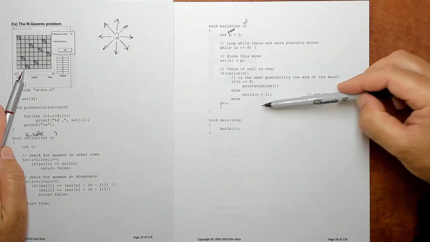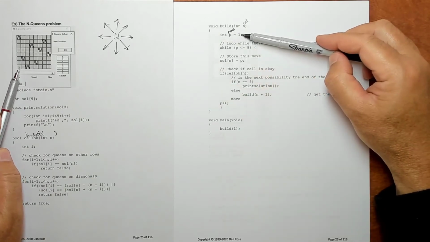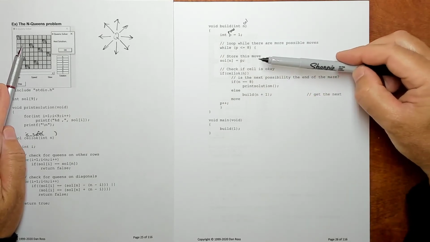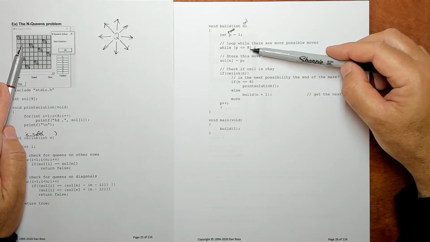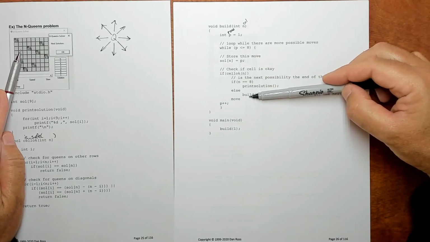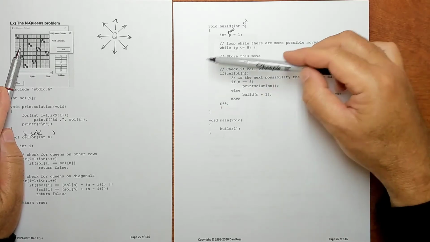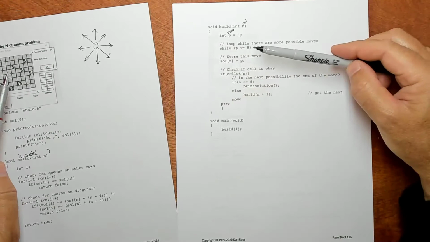Column 2 comes into build again. Tries row 1. Queen's not safe there. And so this will increment and call row 2. Queen is not safe there either. So it'll increment for row 3. Queen is safe there. So it'll come back in for column 3.